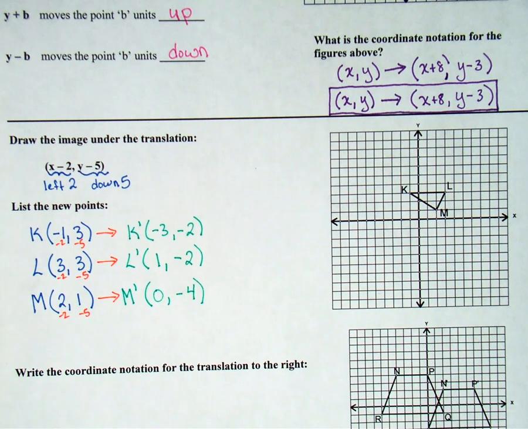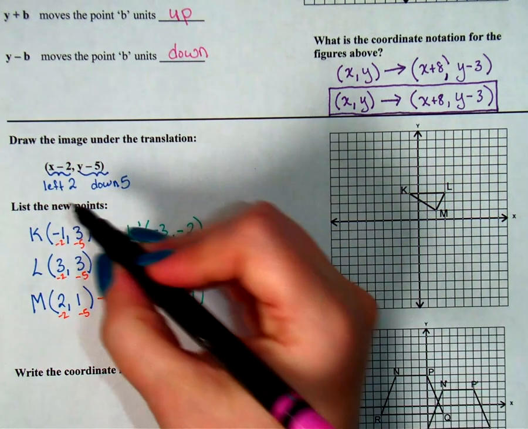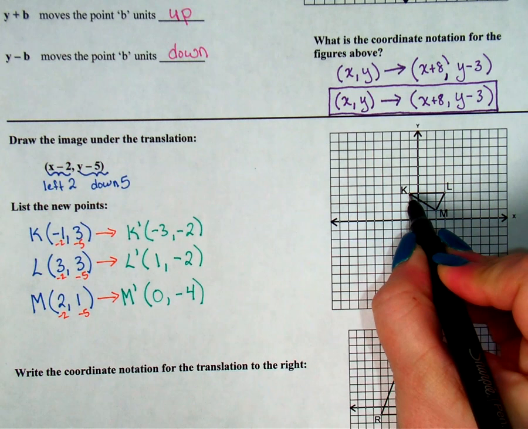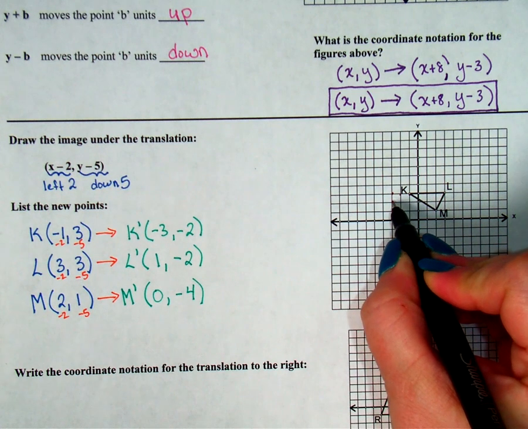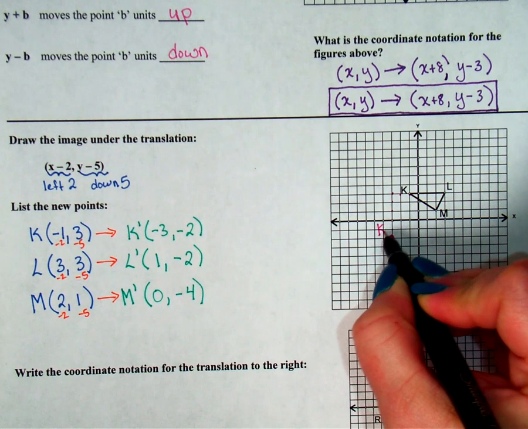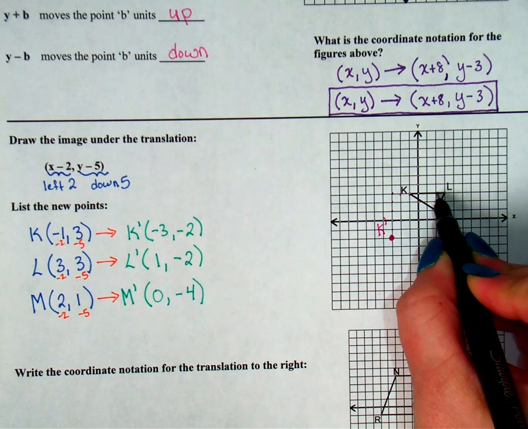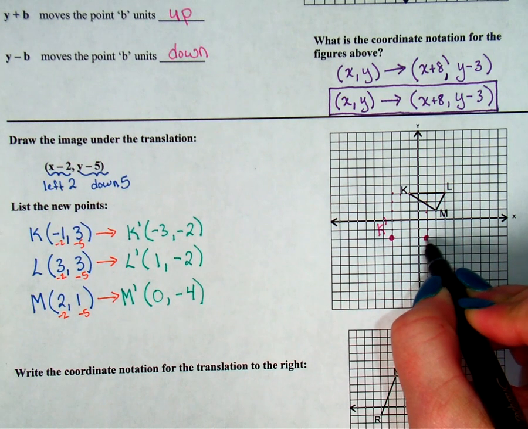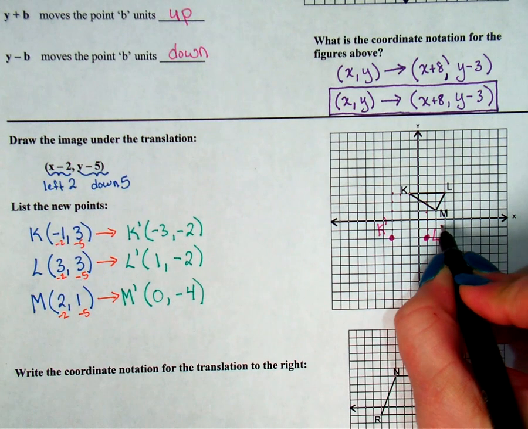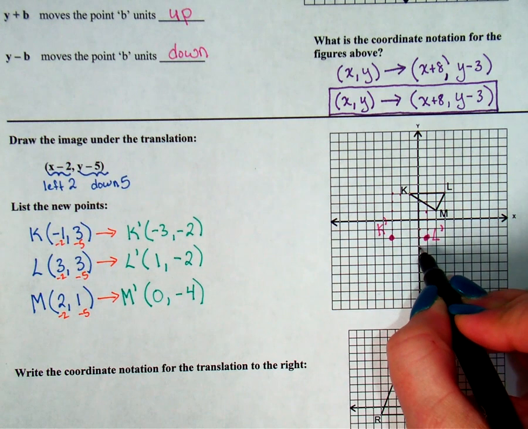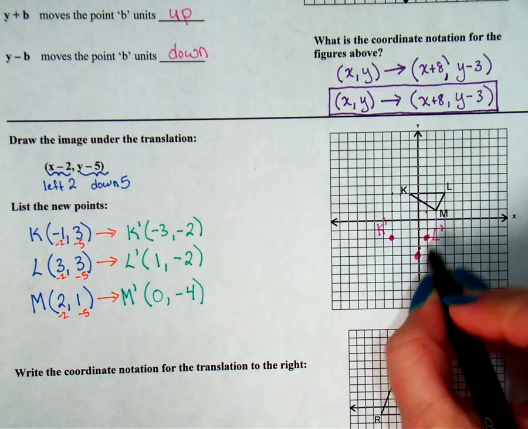Or I could just go to the graph and use the graph to do it for me, right? I know each point is going to move to the left 2 and down 5. So from K, go to the left 2 and down 1, 2, 3, 4, 5. Here is K prime. From L, I'm going to go to the left 2 and down 5. Here is L prime. And M, I'm going to go to the left 2 and down 5.